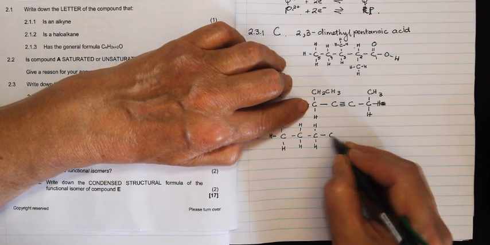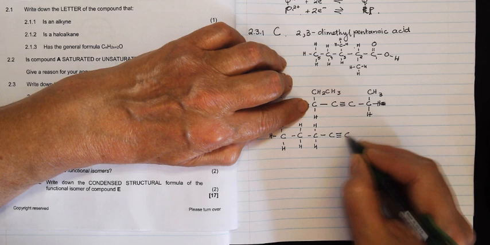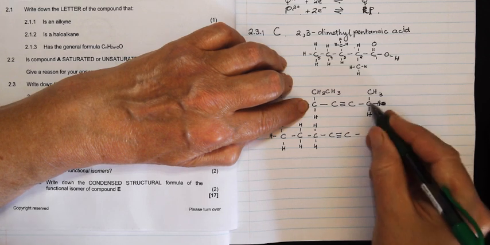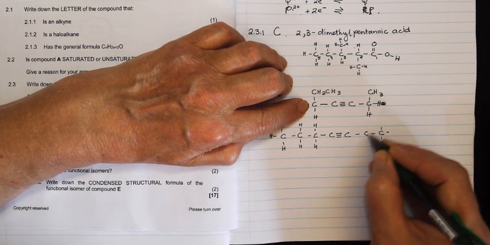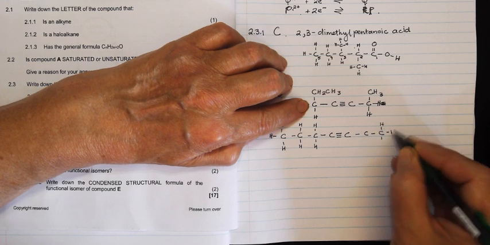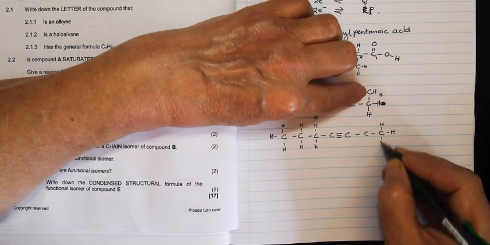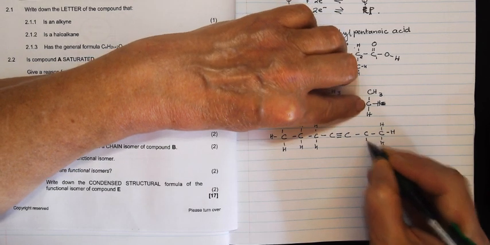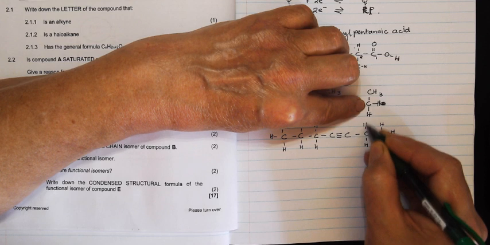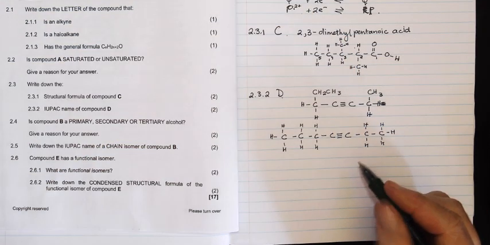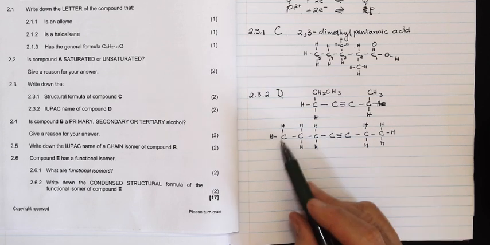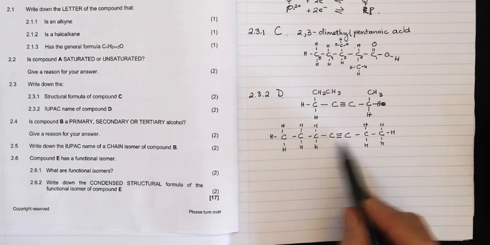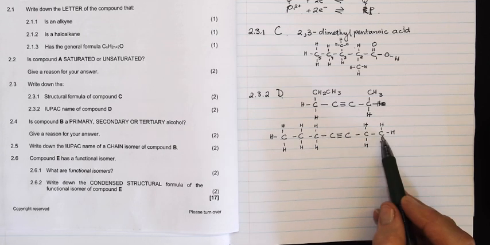Then we go to the carbon with a triple bond, and this carbon has another carbon joined to it with its 3 hydrogen atoms, so that's that one, and this carbon here has its 2 hydrogens.